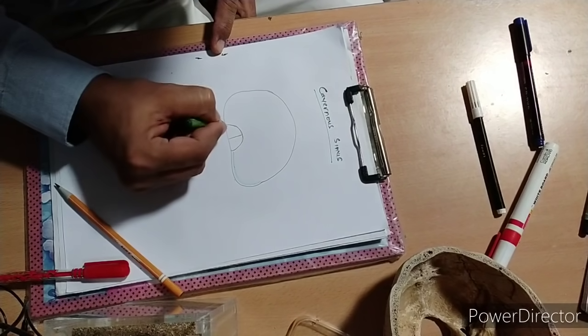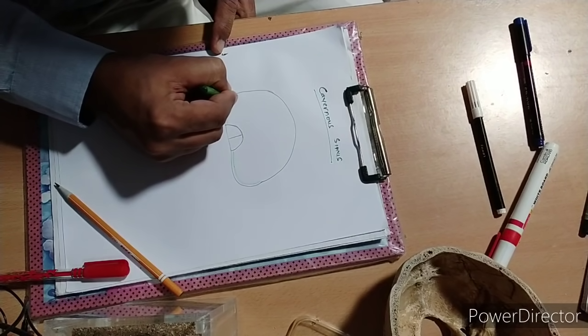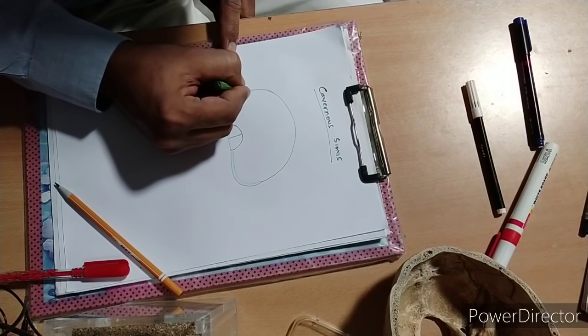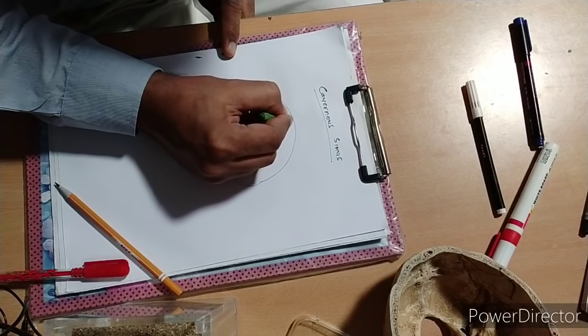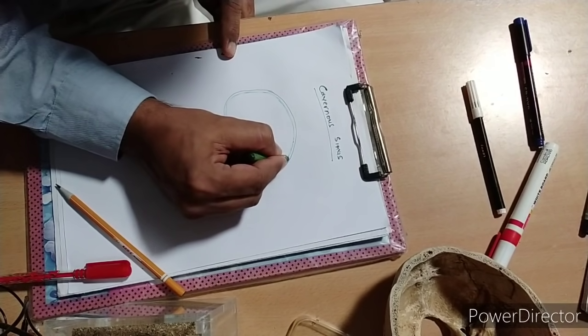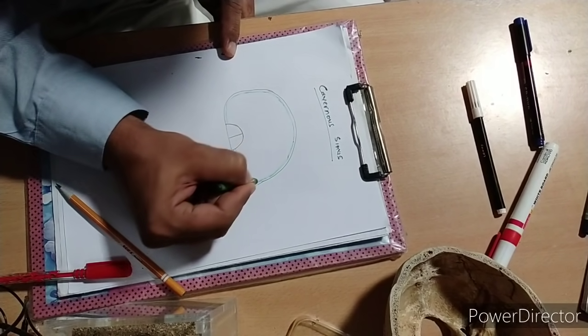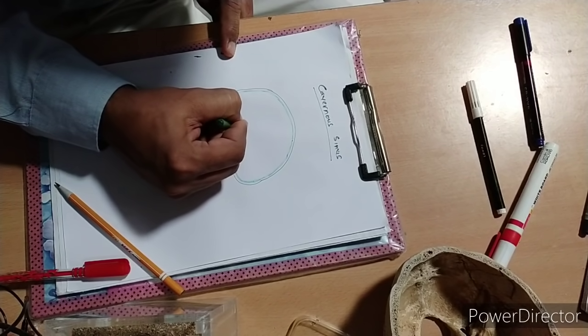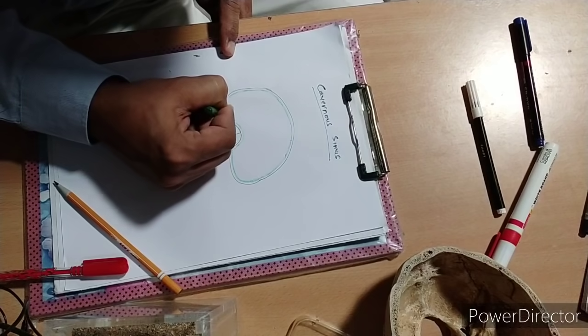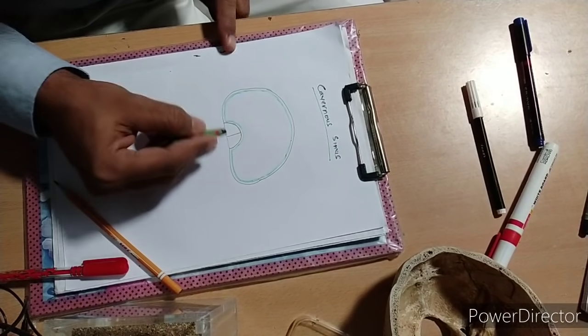This is the endosteal dura mater, which just adheres to the bone, at the base of the skull or the roof of the skull here.